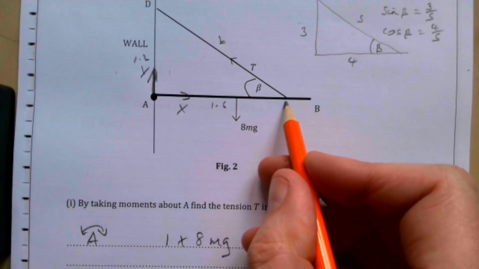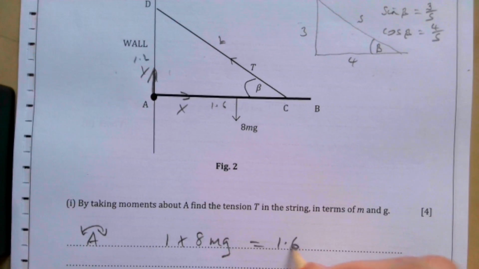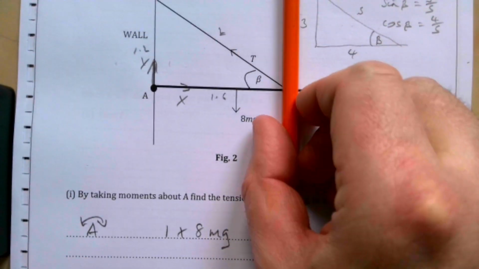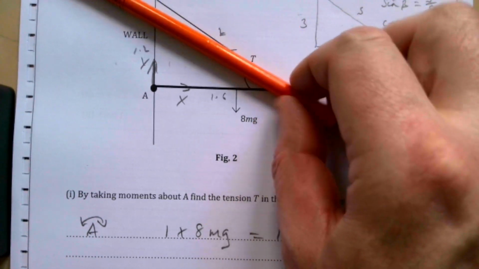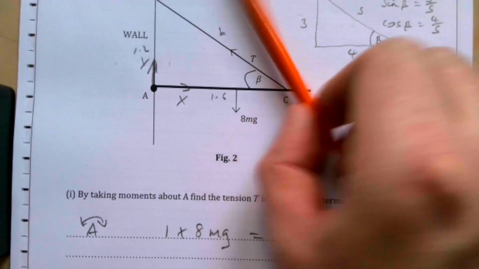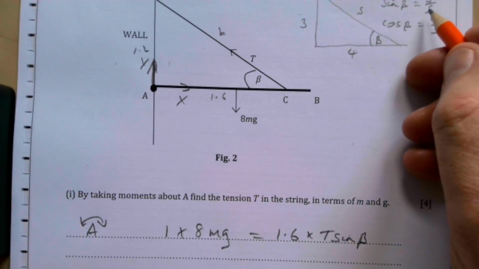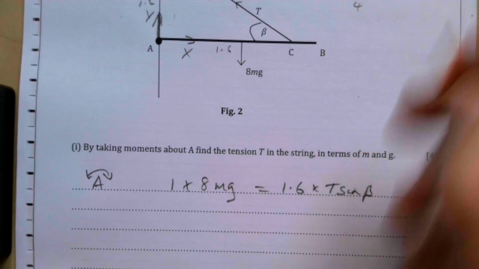Then this distance here is 1.6 times T, and I'm not going across, so it's not cos, it's going to be sine beta. And sine beta I know is 3/5.